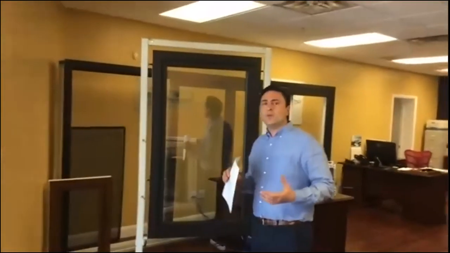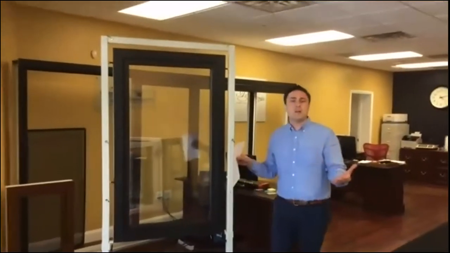Also, the frames are not as thermally resistant as a passive house or high performance window frame like ours, and it doesn't have as much air sealing or locking points like ours. And so the tilt turn design really lends itself to a much higher performance.